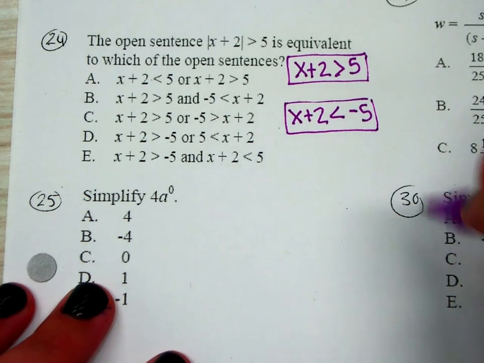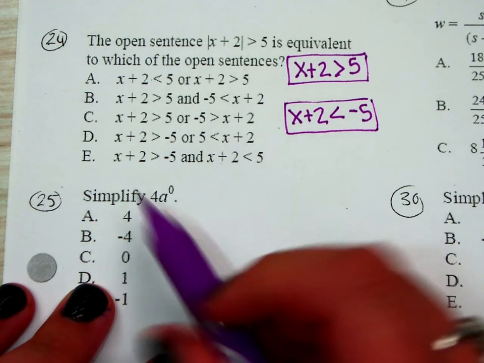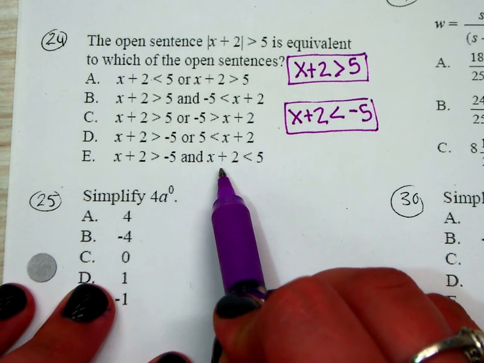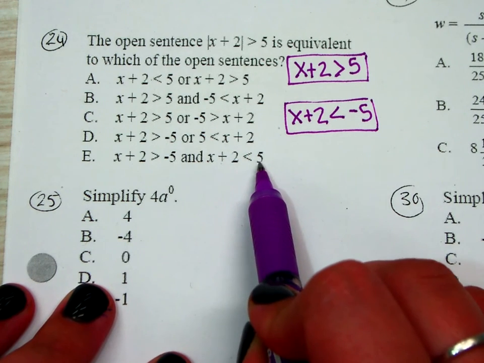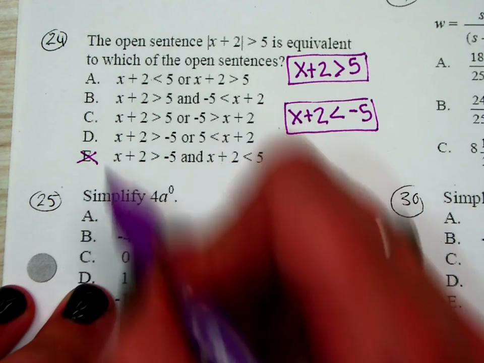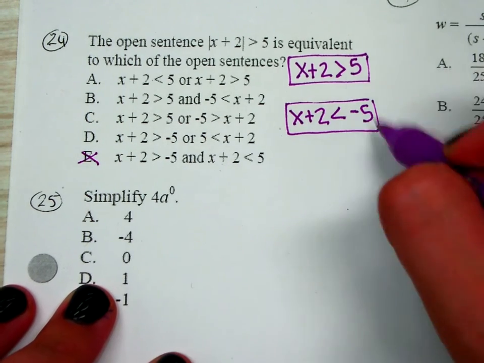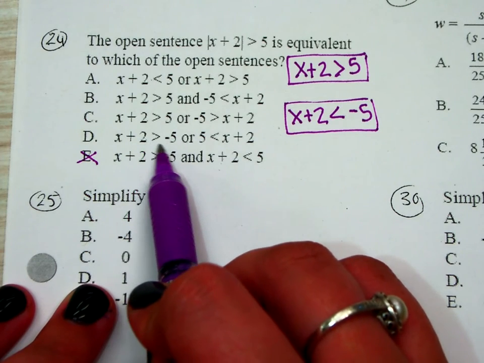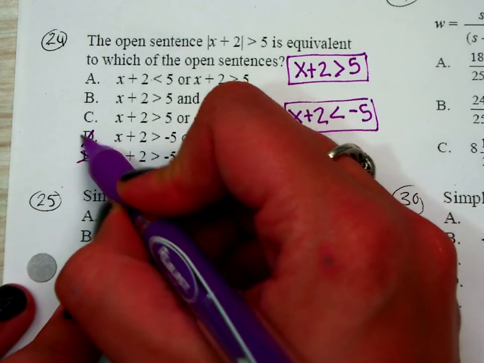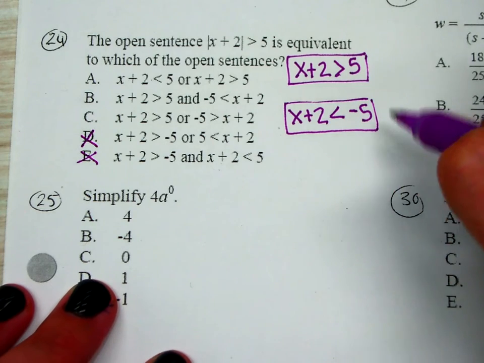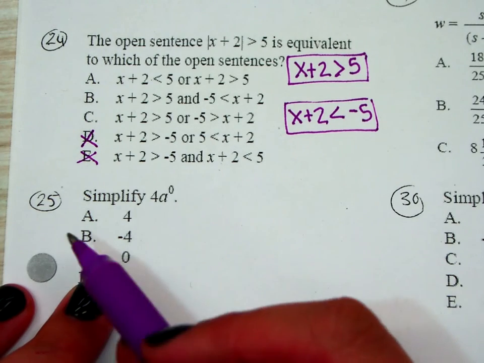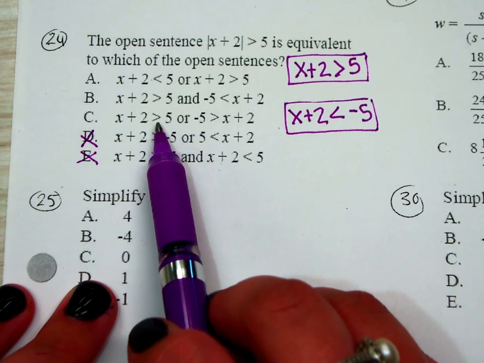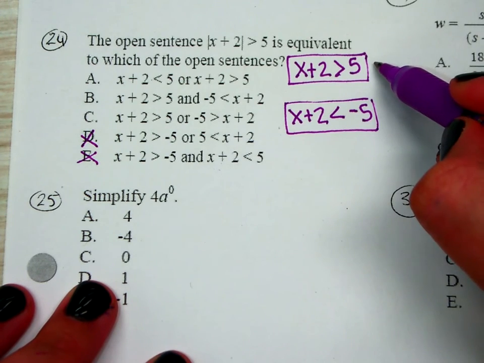So see if you can eliminate some answer choices just by looking at these first. Okay, so looking through my answer choices, x plus 2 less than positive 5. So E is out. These don't match either of these. Okay. x plus 2 is greater than negative 5. That doesn't match either of these. Then to continue narrowing down, we have x plus 2 is greater than 5. That's good.